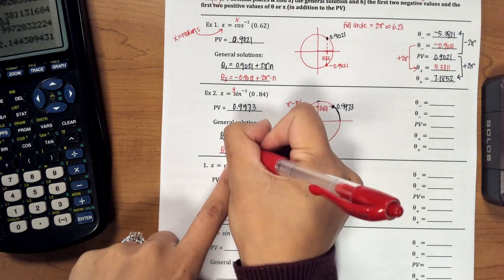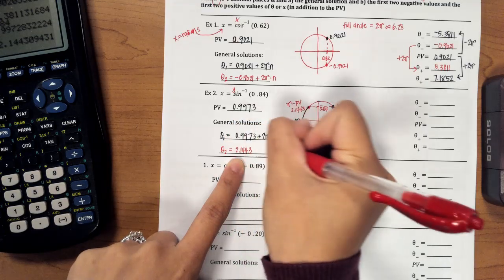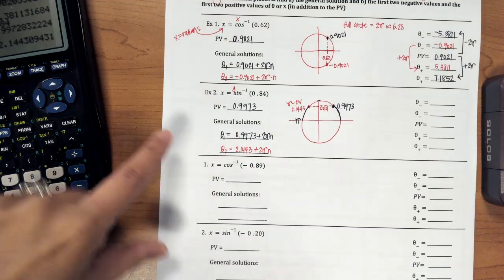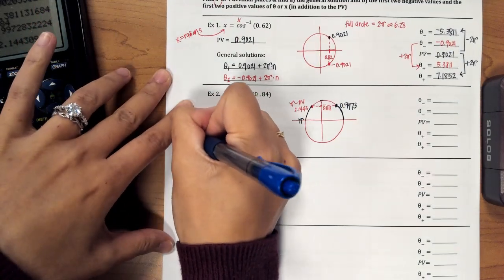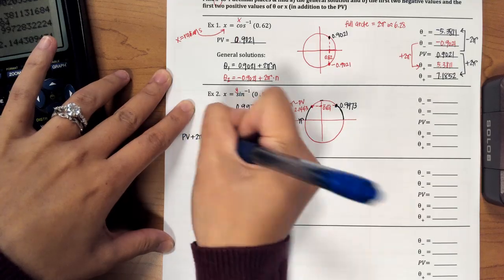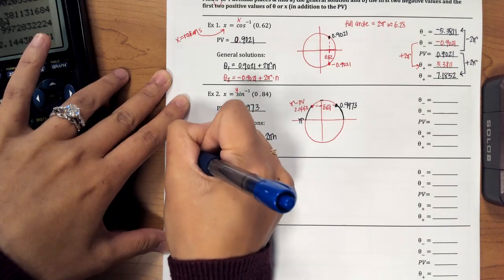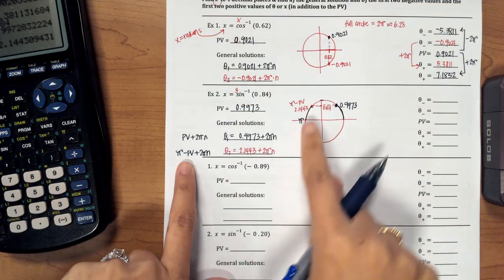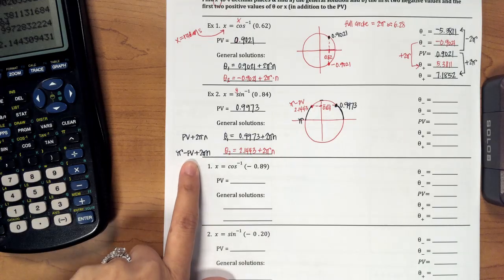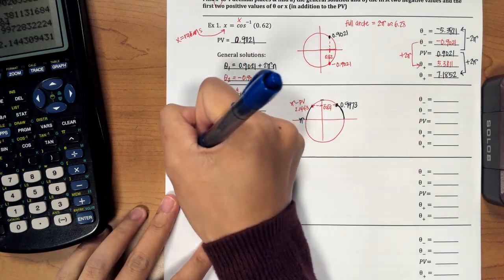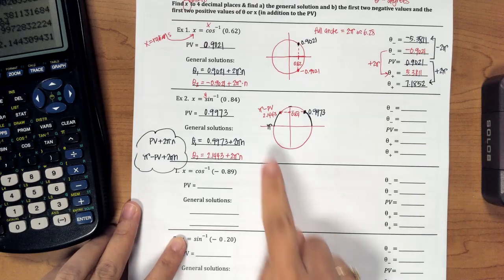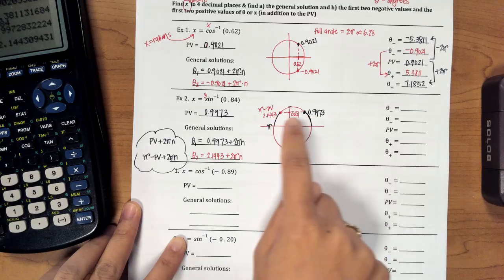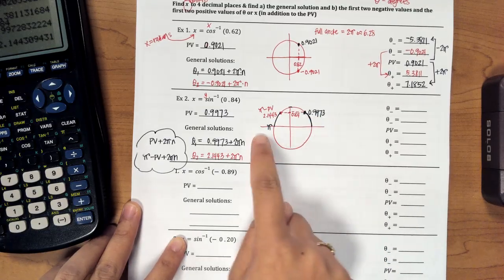So it's 2.1443 plus 2 pi n. And the general formula here was PV plus 2 pi n, and this one was pi minus PV plus 2 pi n. So you see how that's how I got that number? So these are my general solutions. And it will always work like that, right? Because it's always going to be in quadrant 1 and quadrant 2 when we draw sine for y. Or it could be 3 and 4, I guess, right?